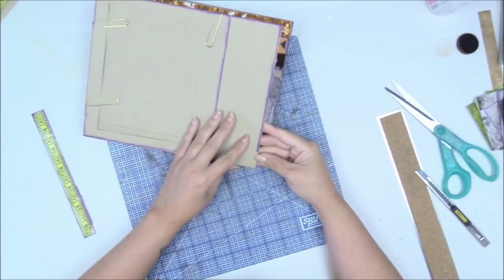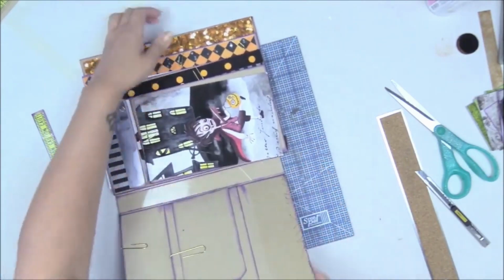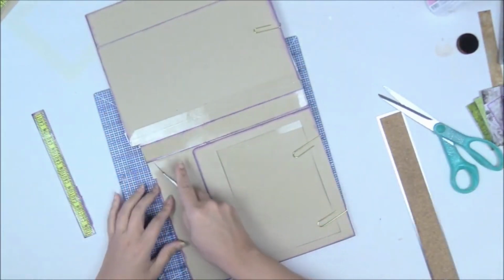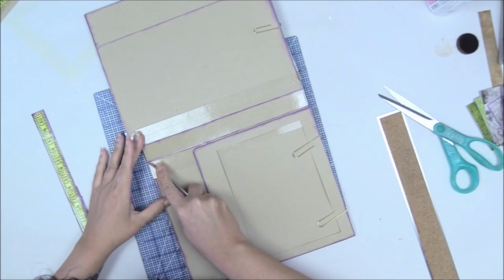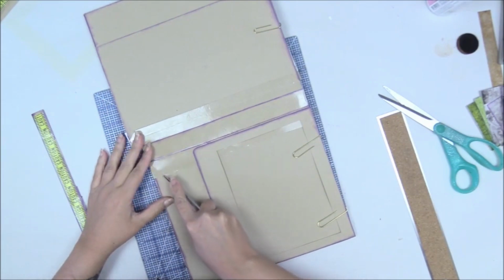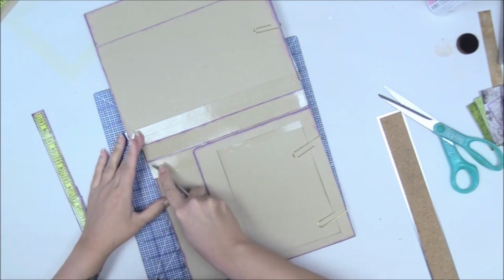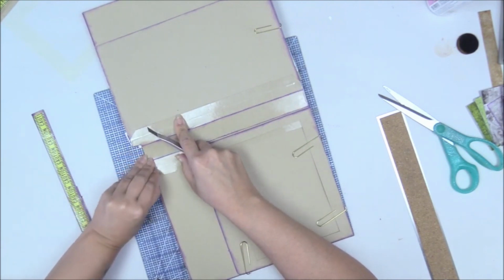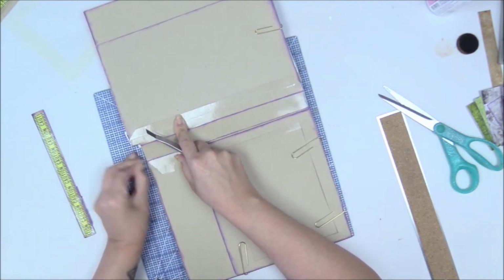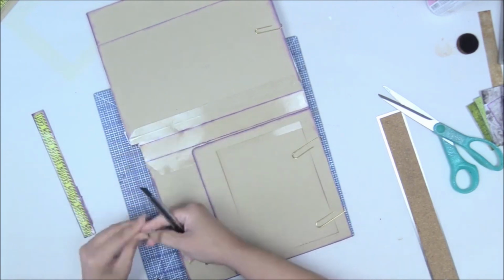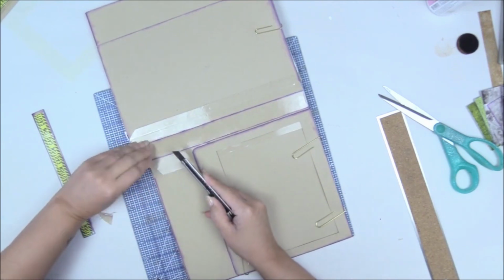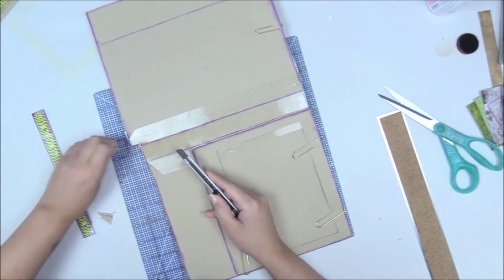And ideally, for me, this would be a taper, so I'm going to taper it because I don't want it sticking out of my book. And I just got to do that super carefully so I don't cut all the way through my pocket. There you go. And of course, once I mat, you're not going to see any of that. None of it at all.